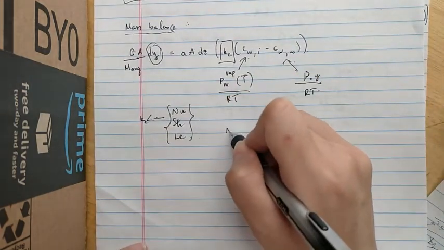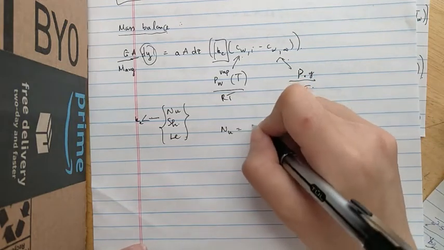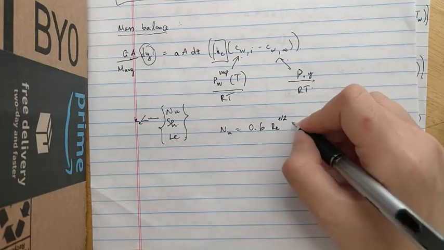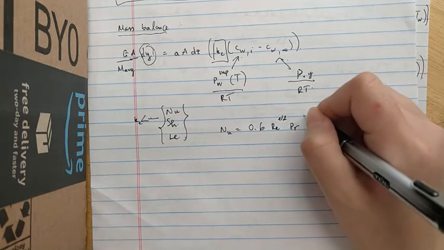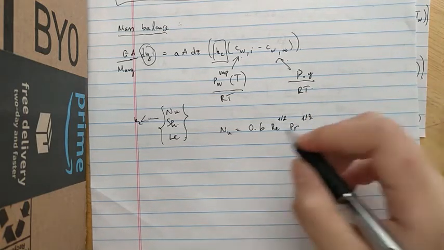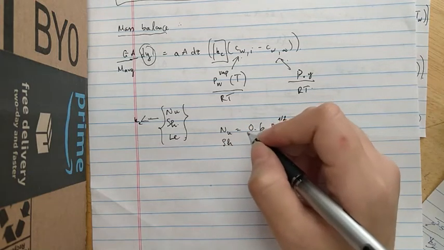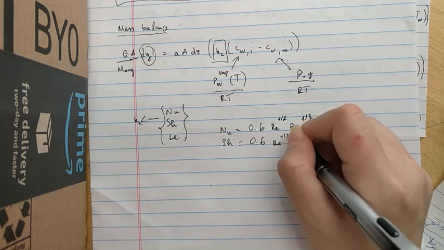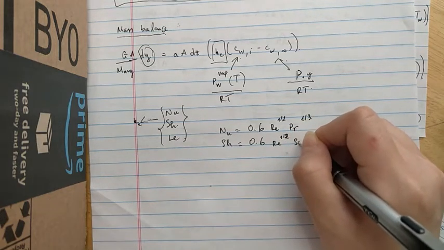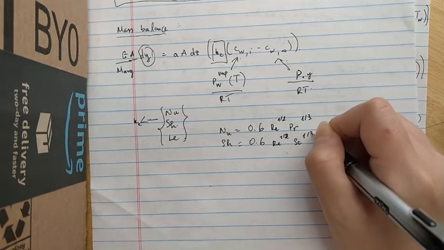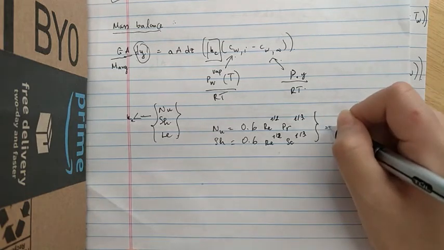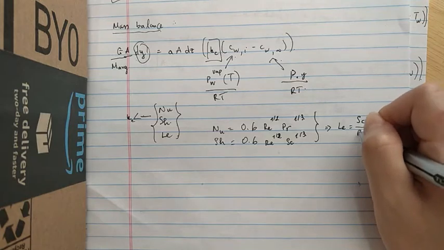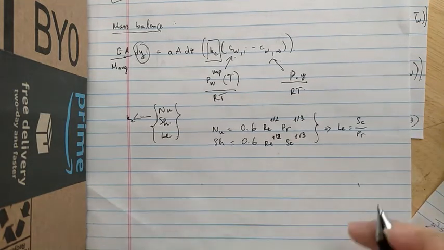We have the Nusselt number equals 0.6 Reynolds number to the power of 1/2 times Prandtl number to the 1/3. So the Sherwood number equals 0.6 times Reynolds number to the 1/2 times Schmidt number to the 1/3, and we have the Lewis number.